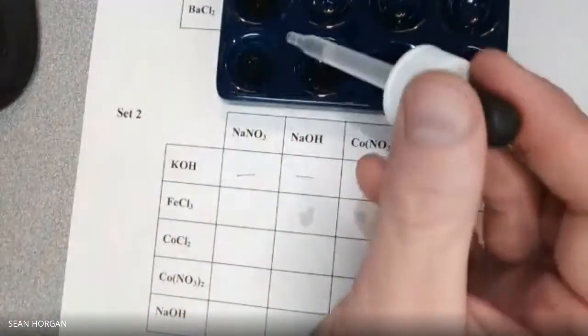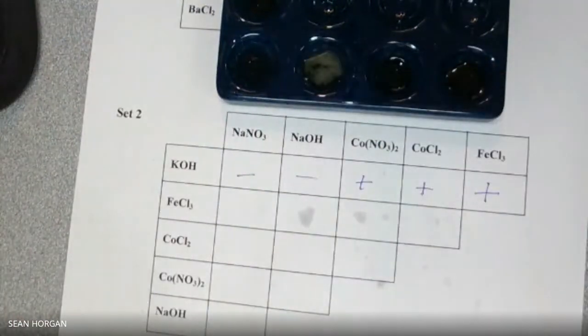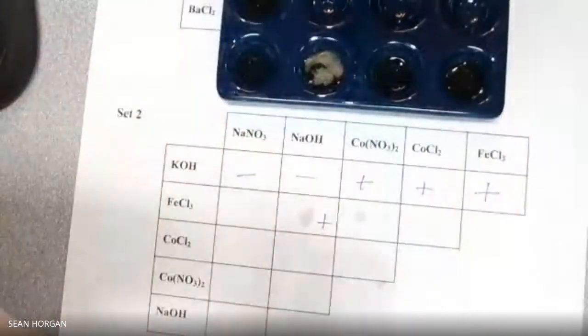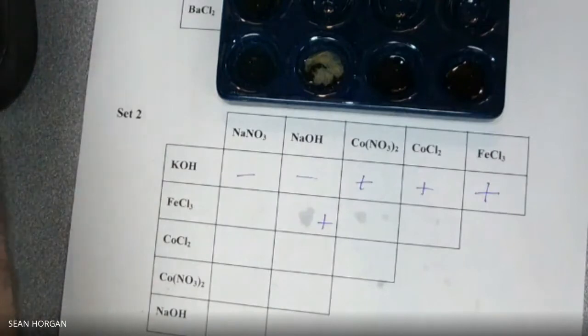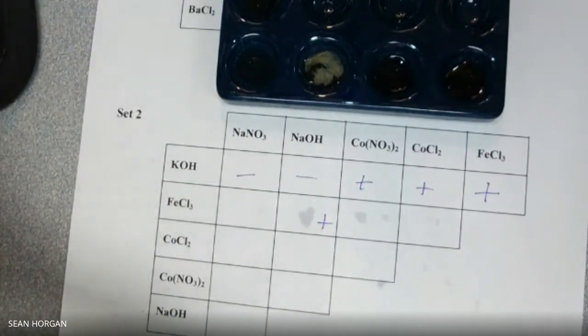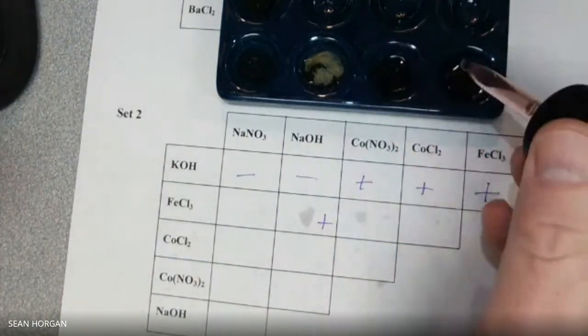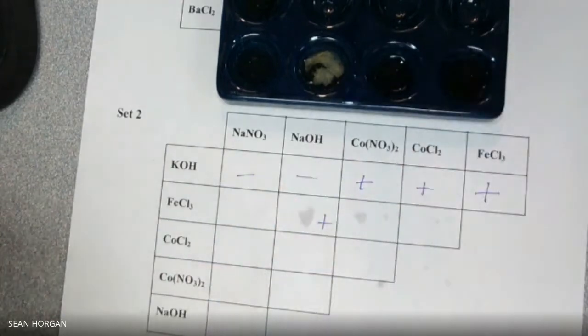NaOH. Oh, that shouldn't be. Oh, yeah, that's a positive, right? Okay. And the Co(NO3)2 too. Nothing. And the CoCl2. Nothing. Okay. So then we'll do the next step.